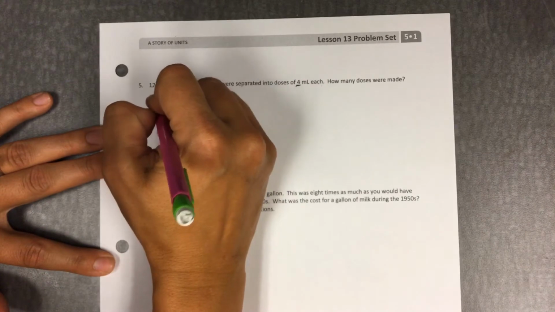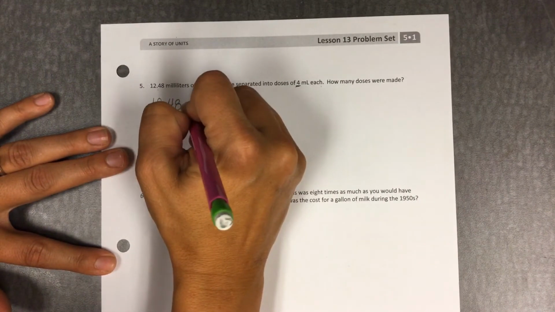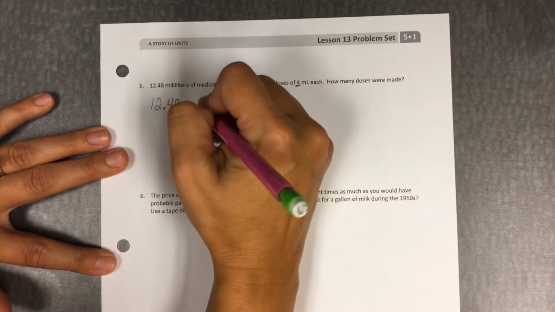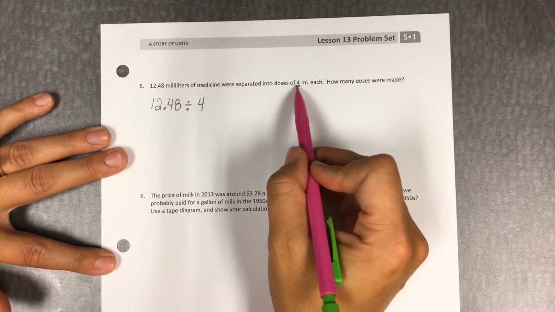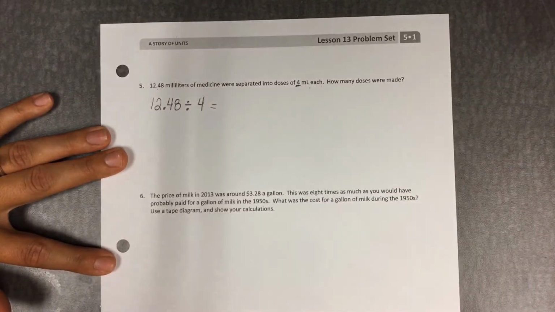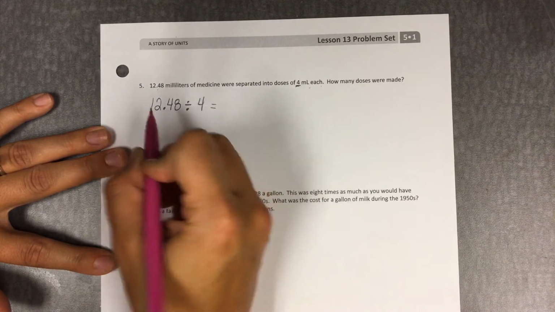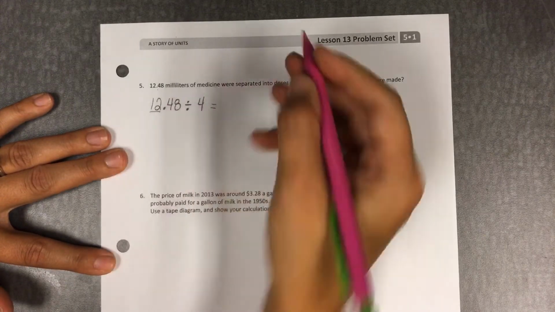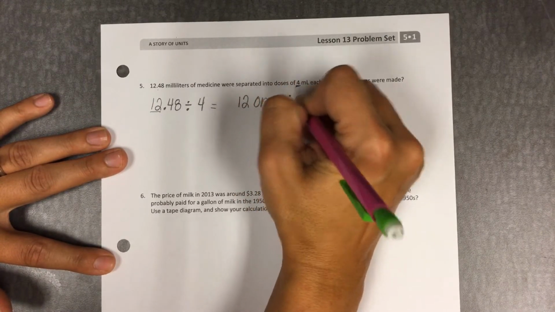So basically what I'm going to do is take this 12 and 4800ths and divide it by 4, because if they were separated into doses of 4 milliliters, how many doses did we make? So what I can do right now is go back to what I knew from the first page and just divide this out. So I'm going to say 12 ones divided by 4.